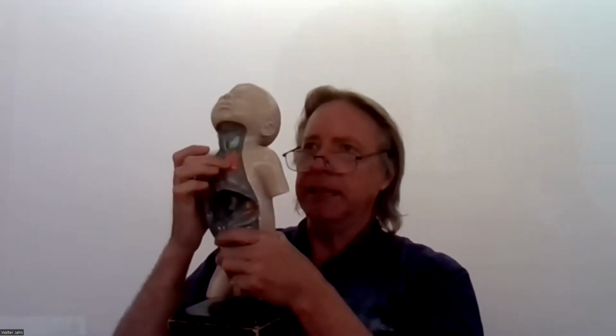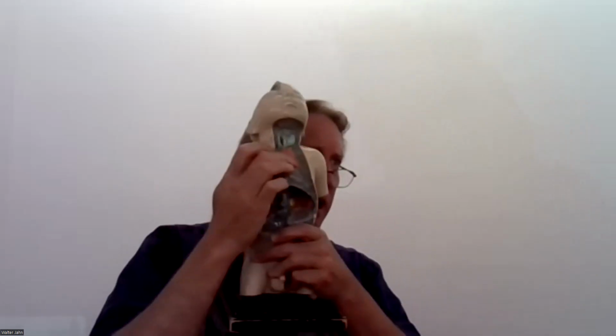There are lymphocytes called T lymphocytes, so named because they mature in the thymus. The thymus is largest in the newborn, and so that is why I would use this image, the thymus of the newborn.